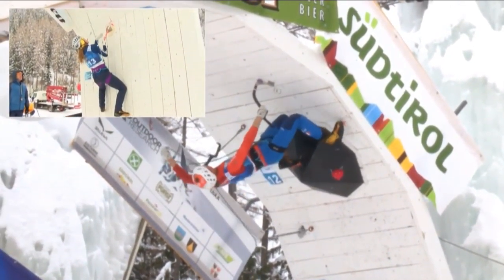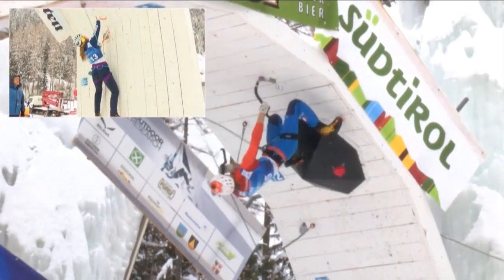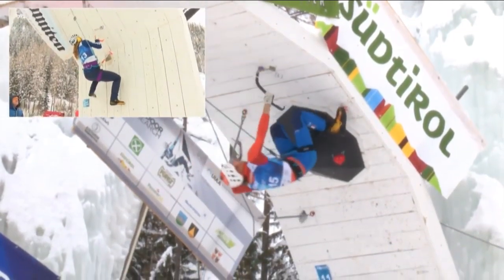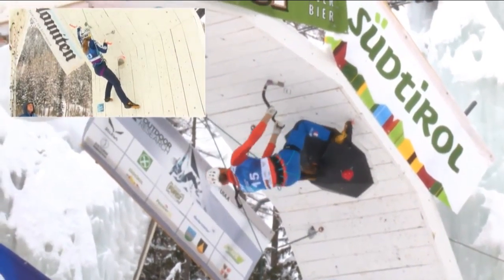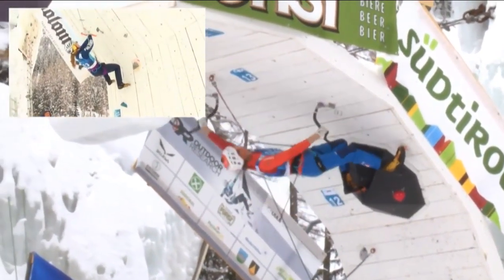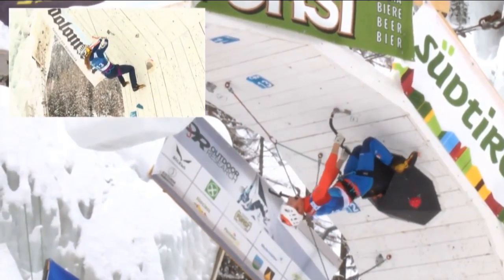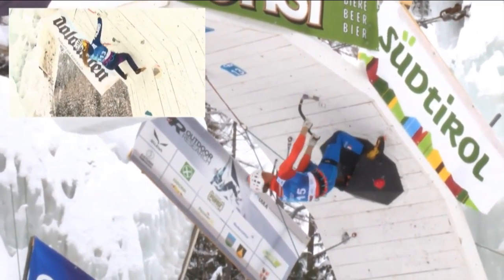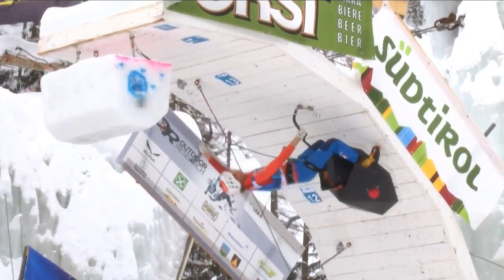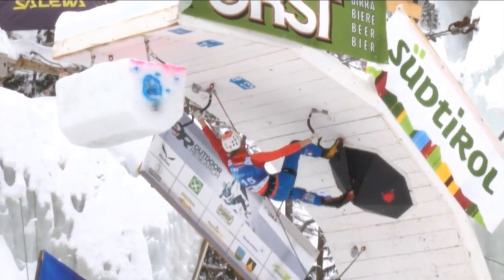Enni Bertling in the top left-hand corner of your screen for Finland. Just struggling to reach behind him. Could really do with the top, or at least getting close to it, if he wants to be in with a chance of the finals.